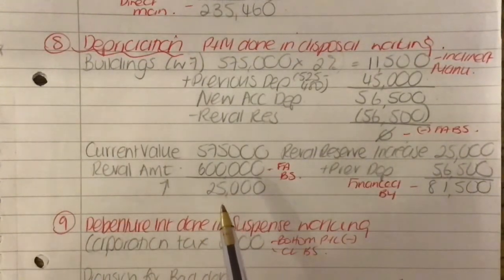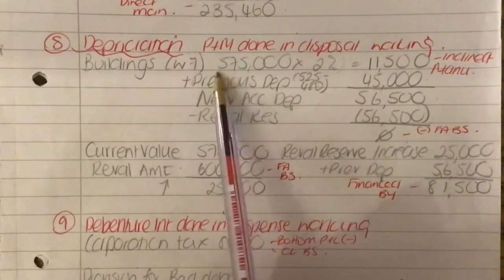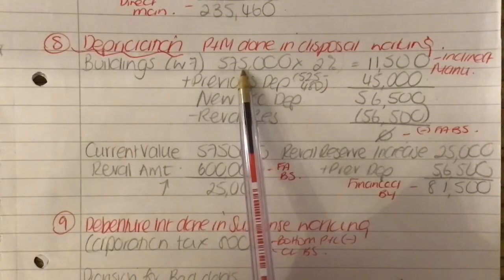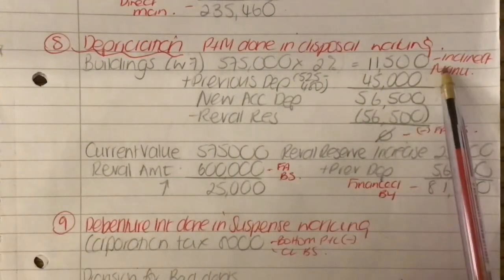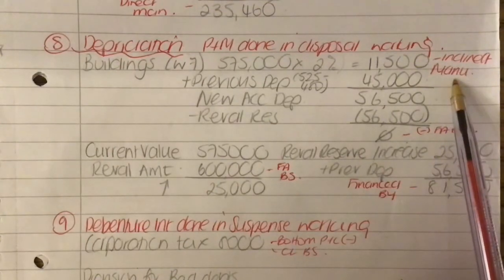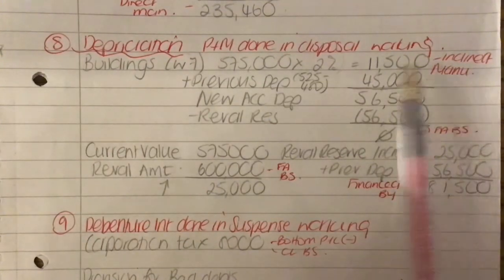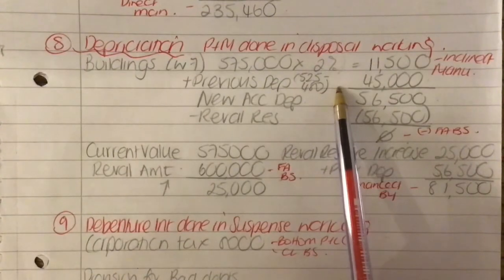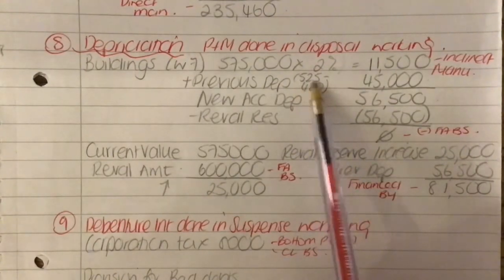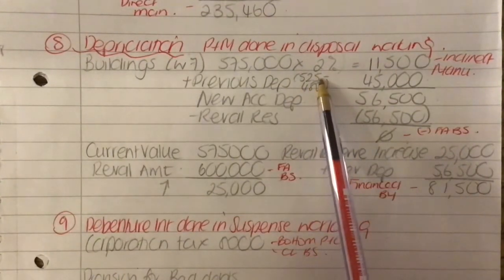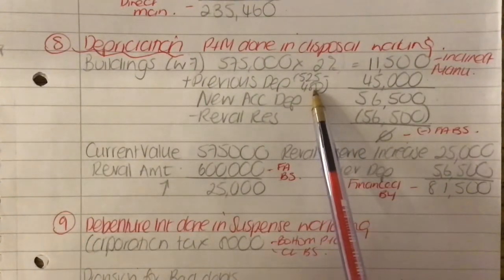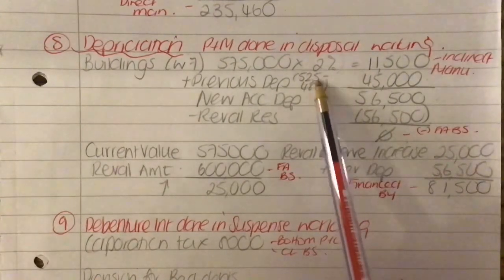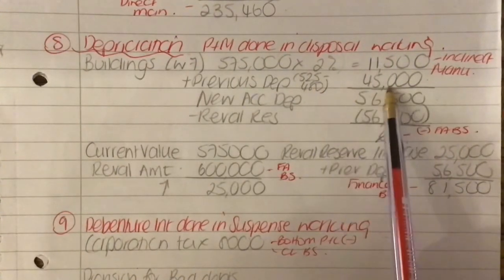We have to depreciate by 2% of cost at the end of the year, and the value at cost was €575,000. I'm getting 2% of that, which is €11,500, and that's going to be my indirect expense in the manufacturing account, all right? Then you add on any previous depreciation. In this question, you have €525,000 in your cost, and you have a net book value, which is sitting in the actual trial balance as 480. So the difference of those two figures is your accumulated depreciation.